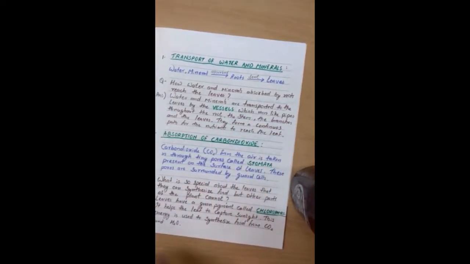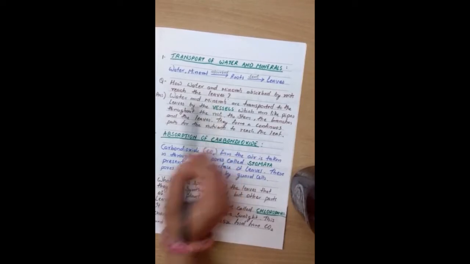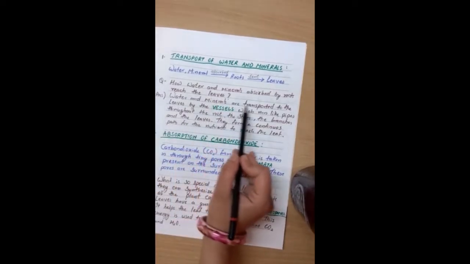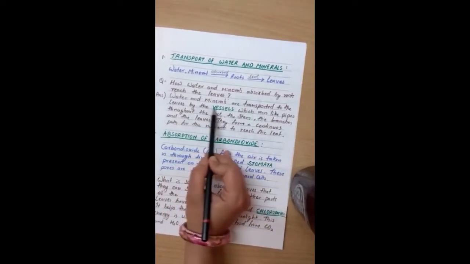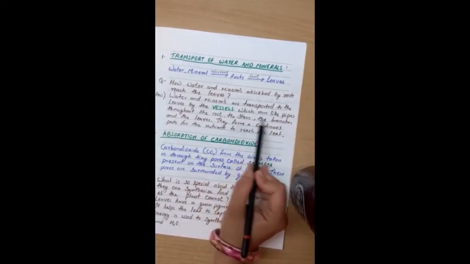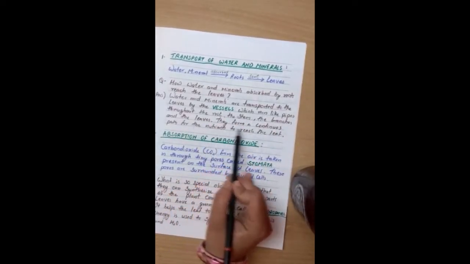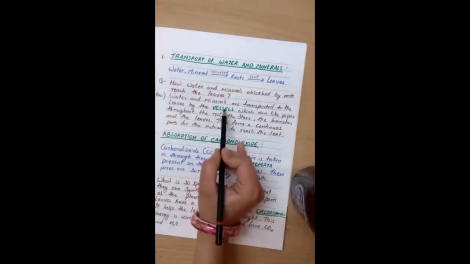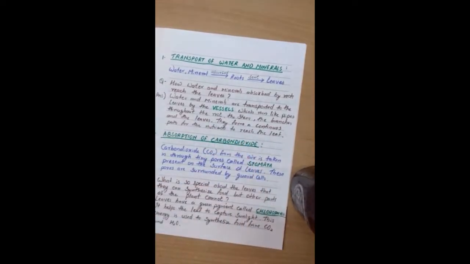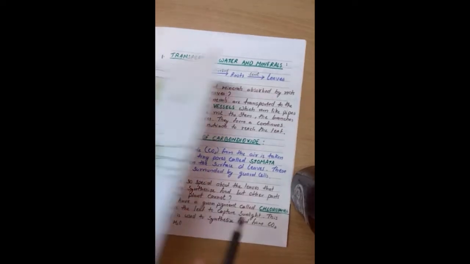Now a question arises, how do water and minerals absorbed by root reach the leaves? Water and minerals are transported to the leaves by vessels which run like pipes throughout the root, the stem, the branches, and the leaves. They form a continuous path for nutrients to reach the leaf. So these vessels form continuous pipes inside the plant body so that water can reach from the root to the entire plant. I will show you the diagram.